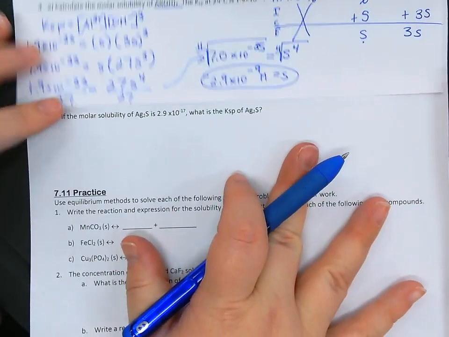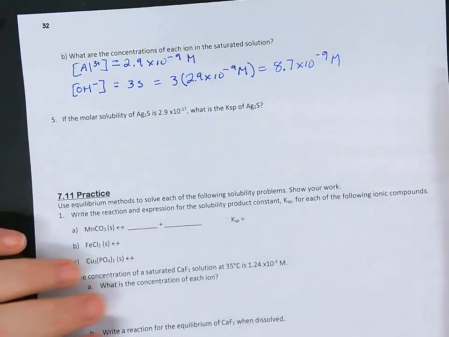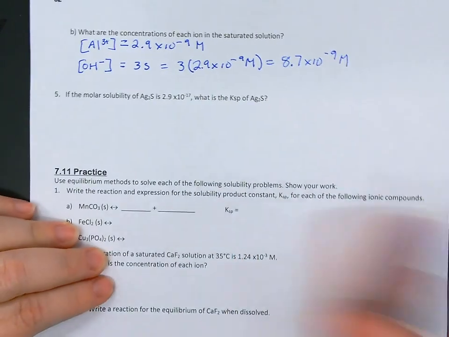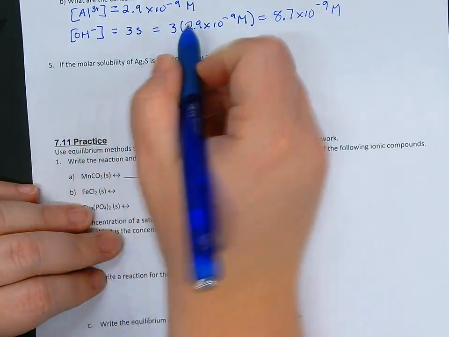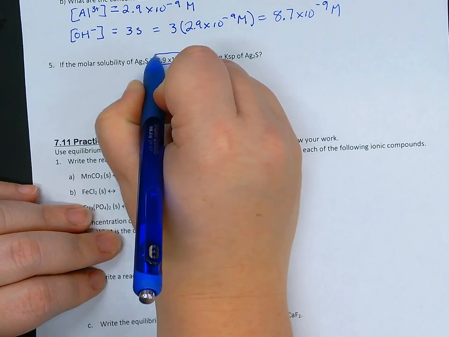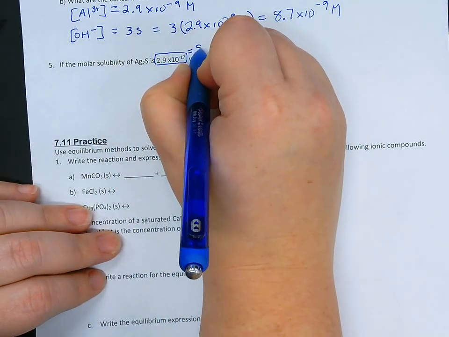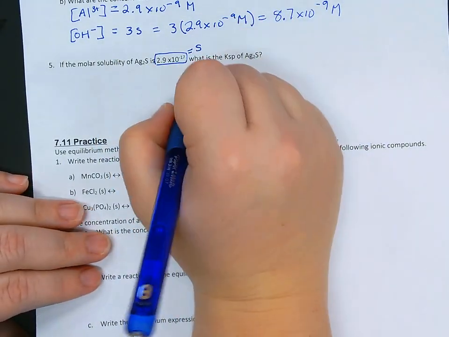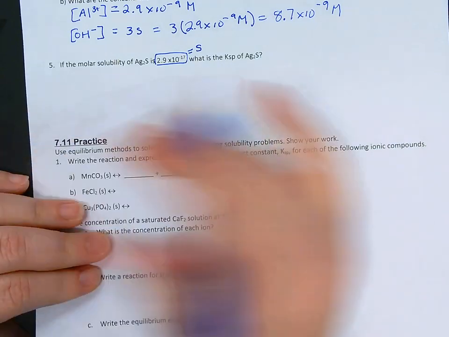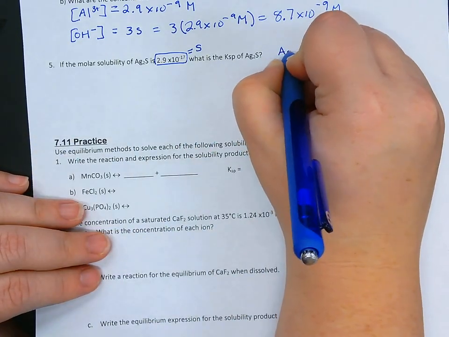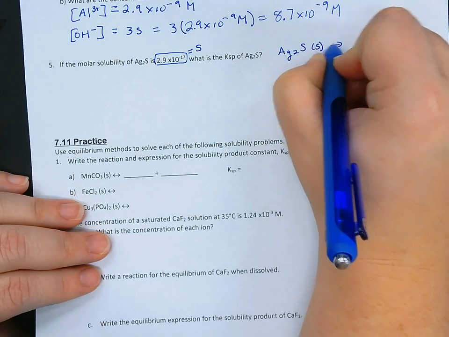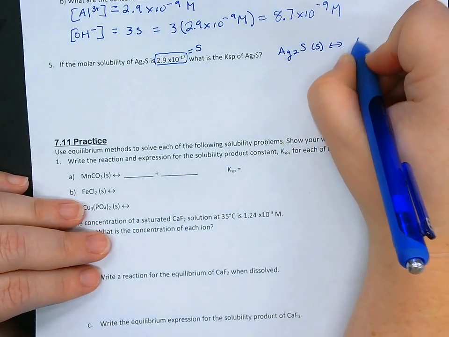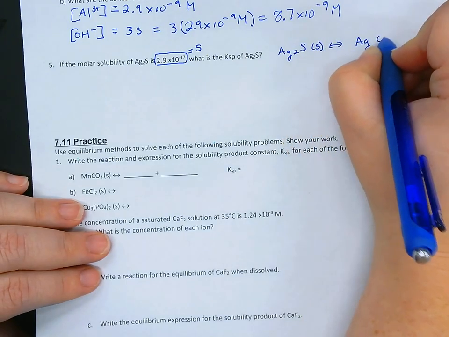All right, last question. Kind of giving us a different angle of looking at this. So if the molar solubility of this is 2.9 times 10 to the negative 17, so that is our molar solubility, that's S, what is the KSP? Let's do the same thing we did with the other ones. We're going to write our equation, our reaction, KSP equation, all that stuff, so we can see what's going on.